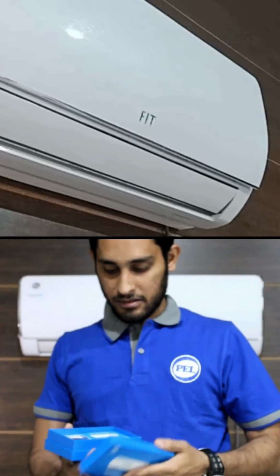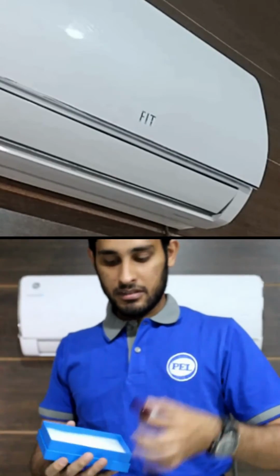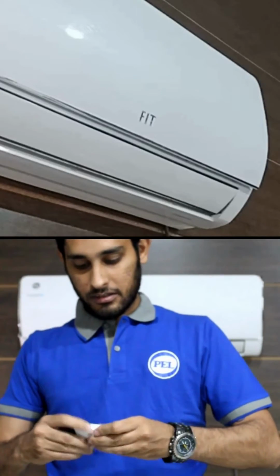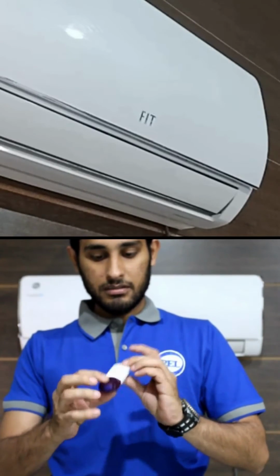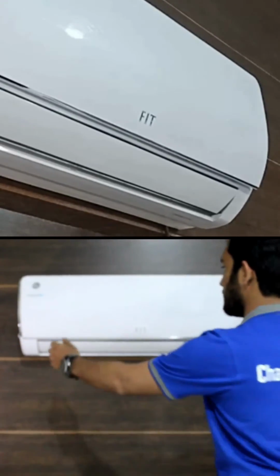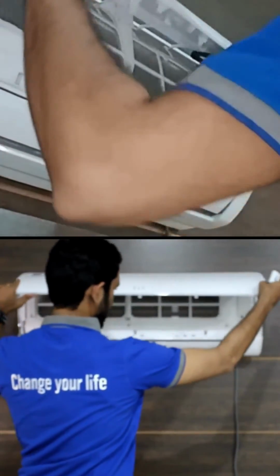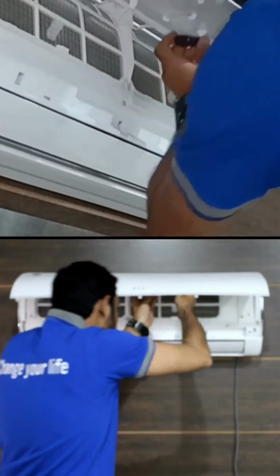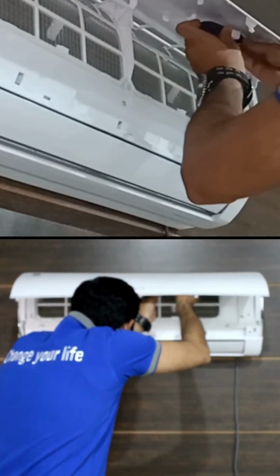Installation and configuration of PEL Logix USB in your AC is very simple. For installation, just open the AC front lid and install your smart device in the USB port. In case your air conditioner does not have a USB port, kindly check the other options explained in a separate tutorial for installation procedure.